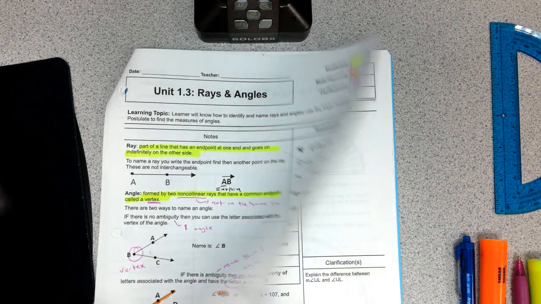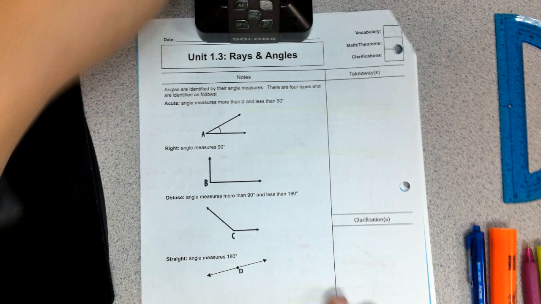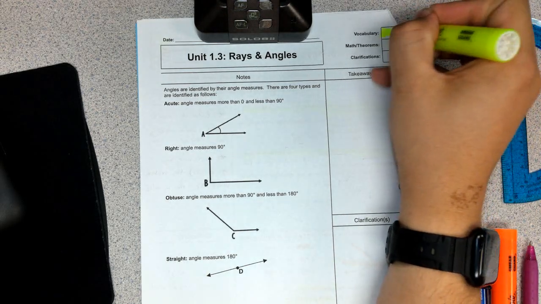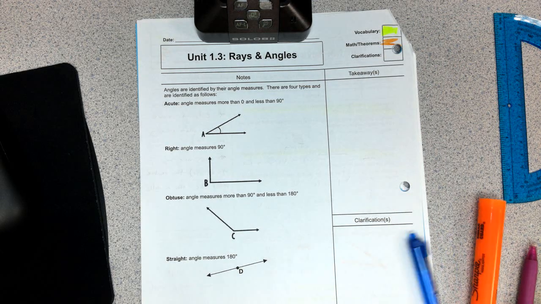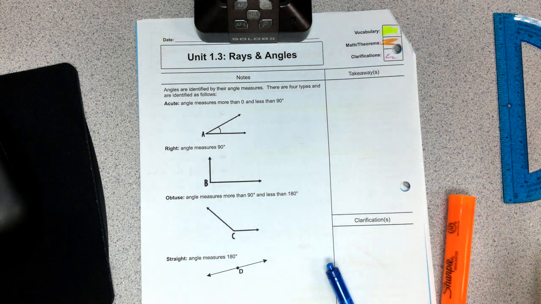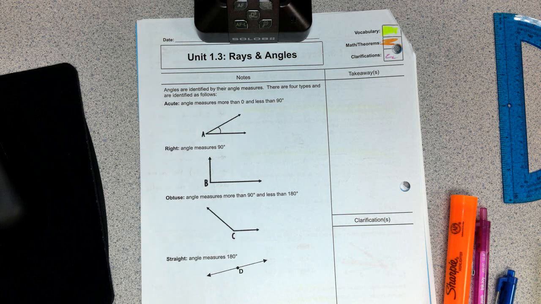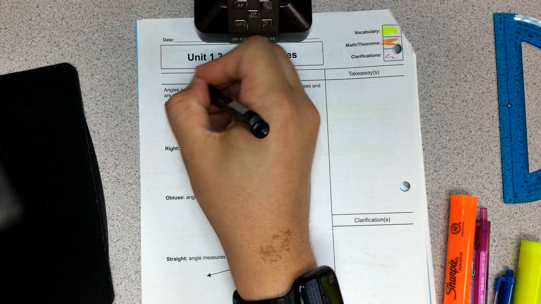All right? Moving right along. Still keeping the theme of yellow as vocab, orange as math terms, and pink as clarifications. On this page, we're talking about an angle's classification, or how it's identified.